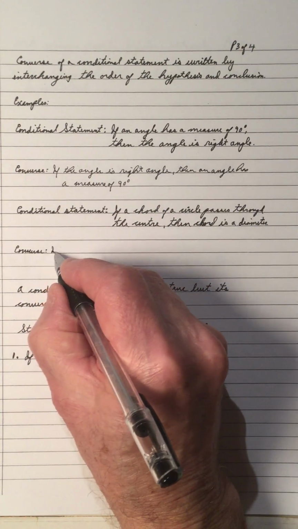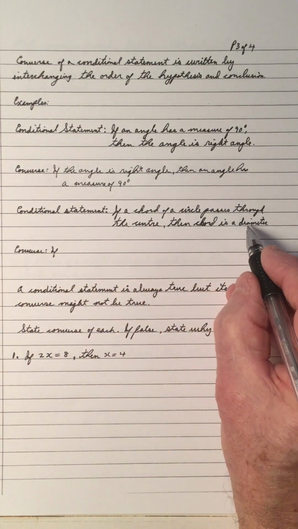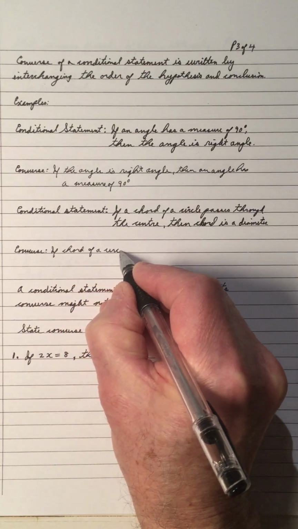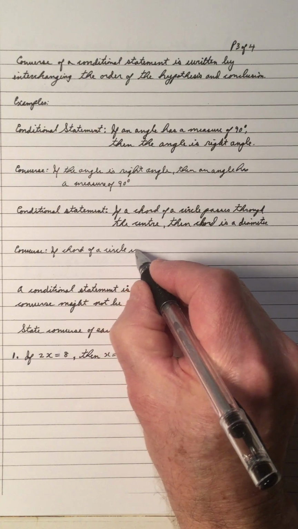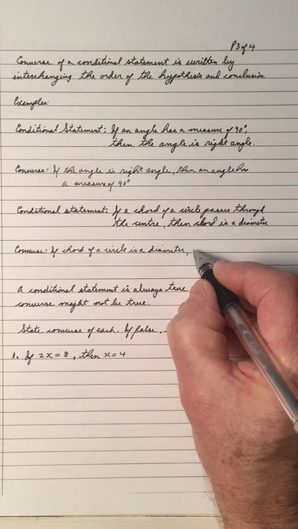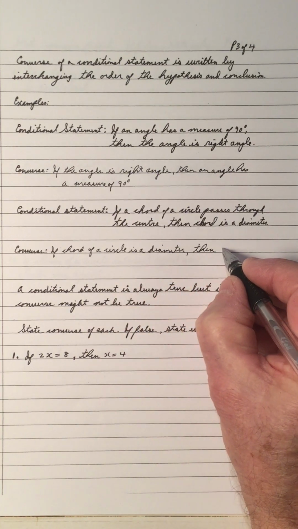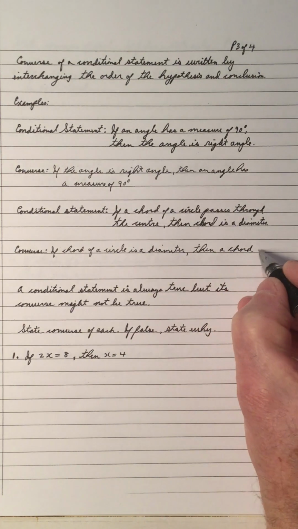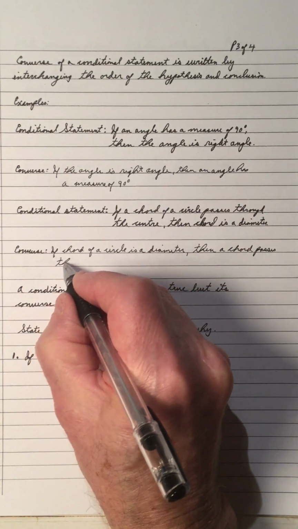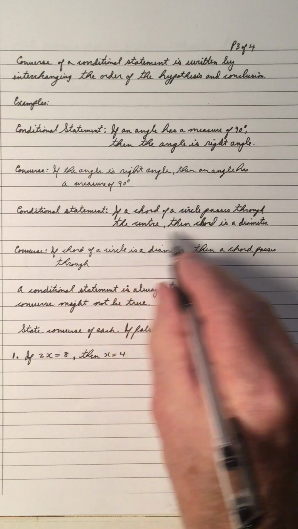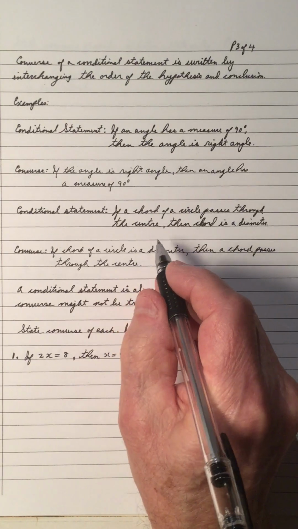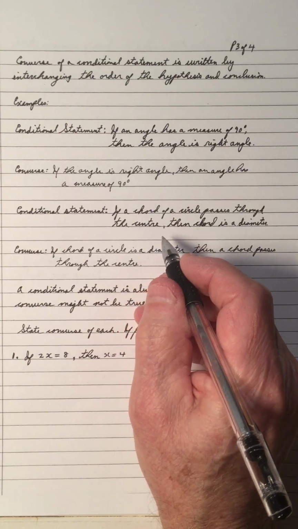So the converse: if a chord of a circle is a diameter, then the chord passes through the center. So a conditional sentence is reversed, and we look at its converse.